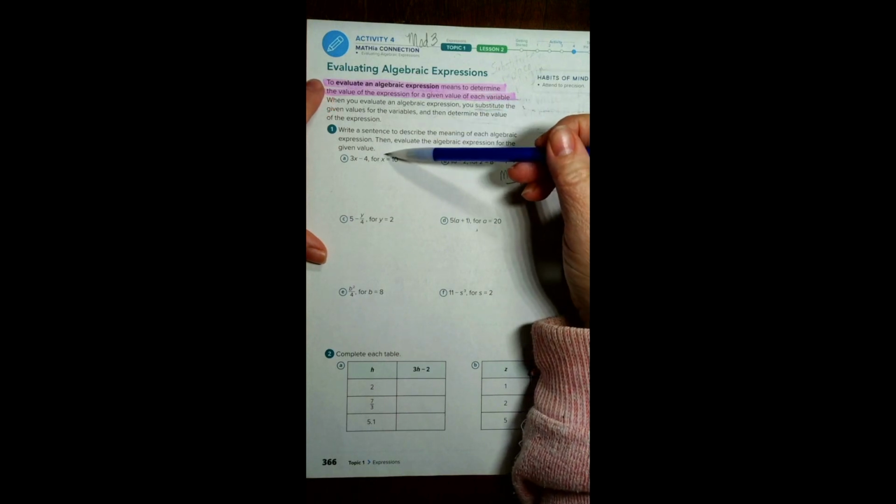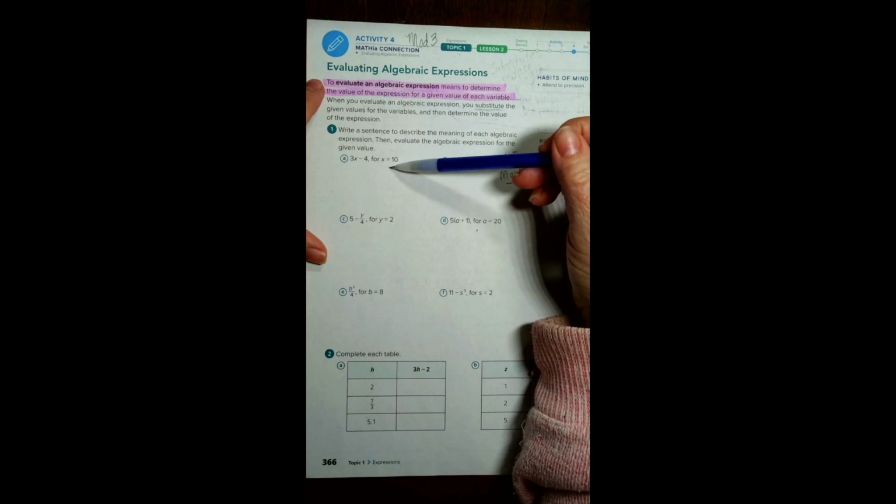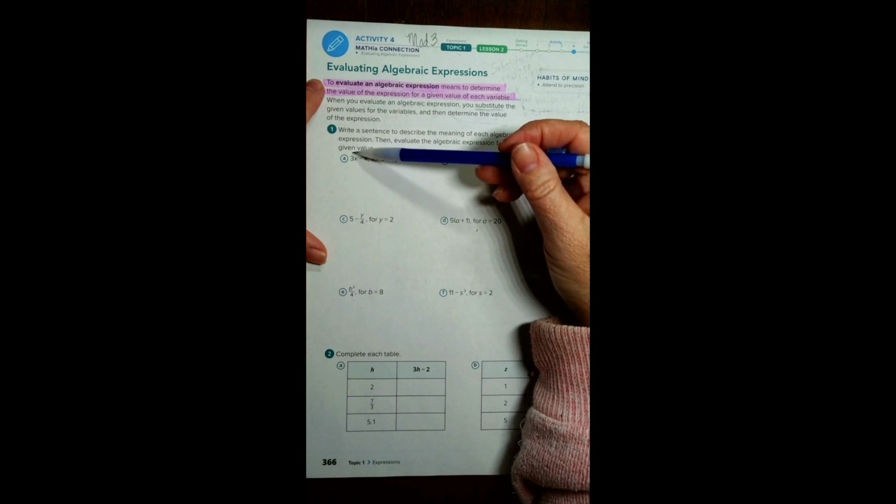It says when you evaluate an algebraic expression, you substitute the given values for the variables and then determine the value of the expression. So basically, you're just going to take whatever the variable is equal to. Here it says x equals 10, and we're going to substitute 10 where we see the x. So for example, in this case, we have 3x minus 4. So that means 3 times x, so therefore it means 3 times 10.